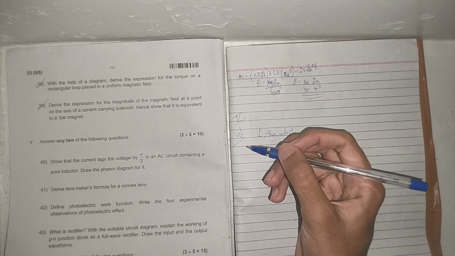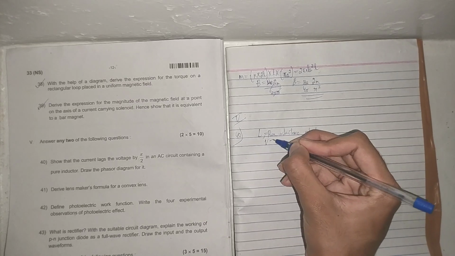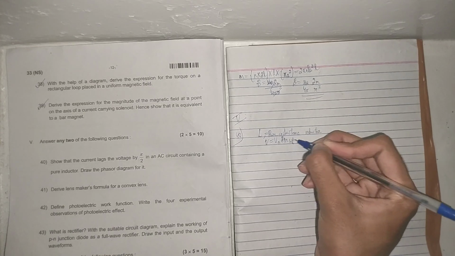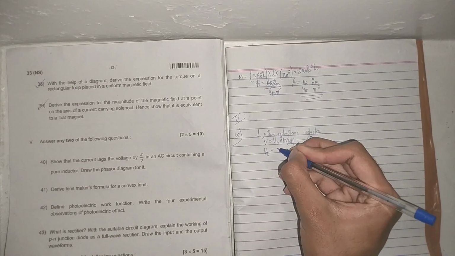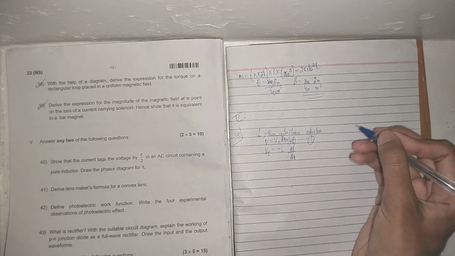So the applied voltage at any instant t is V equal to V naught sine omega t, equation 1. The applied voltage varies with time, so it induces an EMF in the inductor which opposes the applied voltage. So the induced EMF is equal to minus L dI by dt.